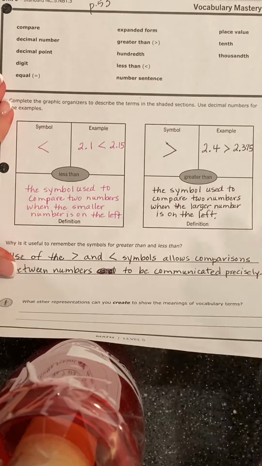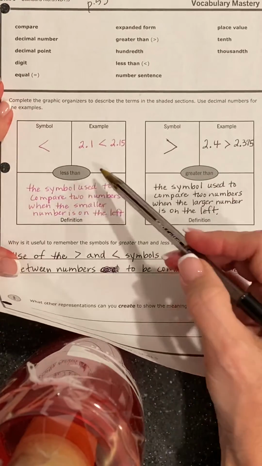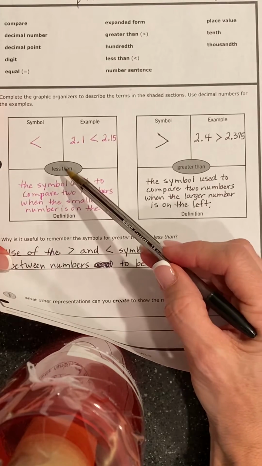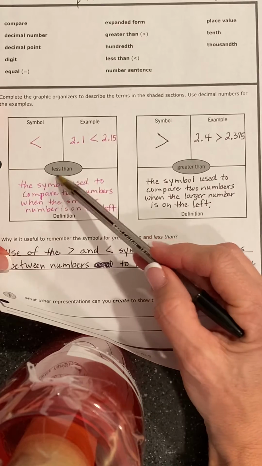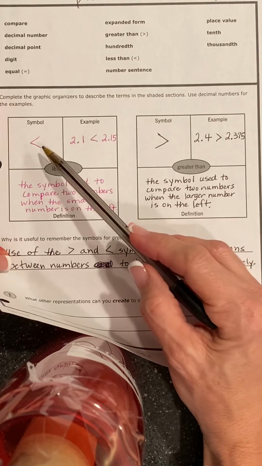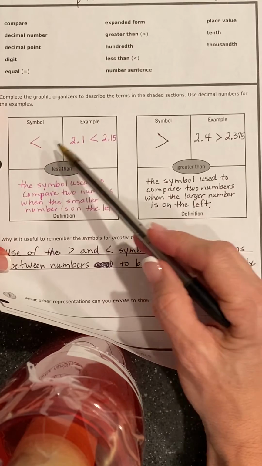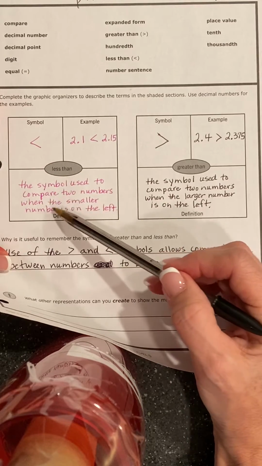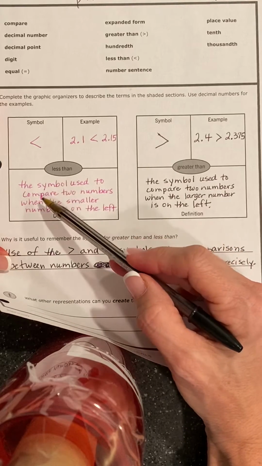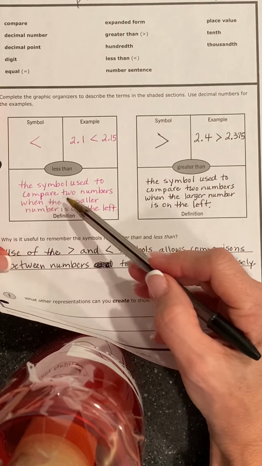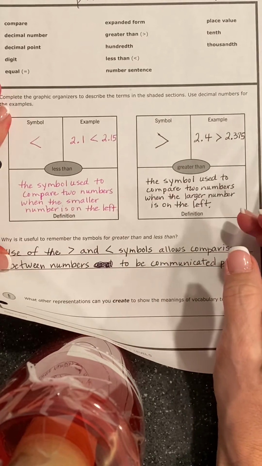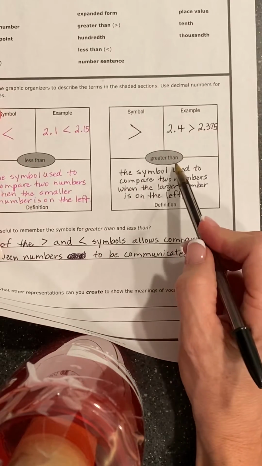Okay, so what you're going to do is you can just look at what I have if you would like, but this is a Frayer model. The word on the inside is less than. You're giving an example, you're giving a symbol that it stands for, and then you're writing its definition right below. And the less than definition is the symbol used to compare two numbers when the smaller number is on the left. And then we have on this one greater than.